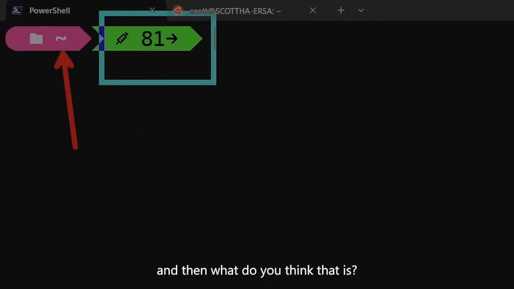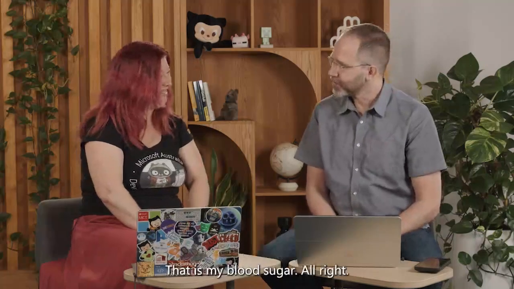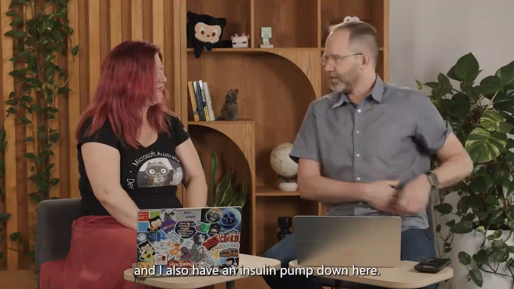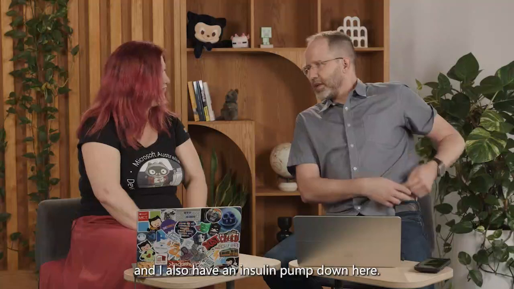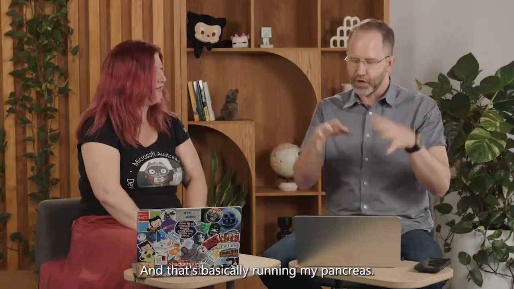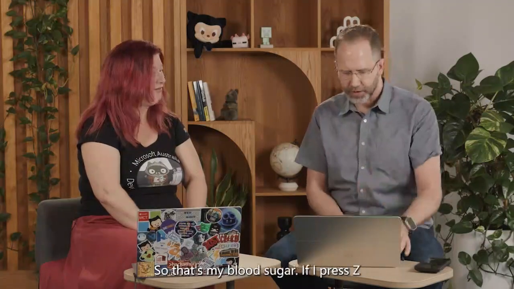and then what do you think that is? I know what that is. You know what that is. That is my blood sugar. Right, so I'm a type 1 diabetic, and I have an implant in my arm, and I also have an insulin pump down here, and all of that is talking to my phone, which is talking to the cloud, and that's basically running my pancreas, because I don't have a working pancreas. So that's my blood sugar.